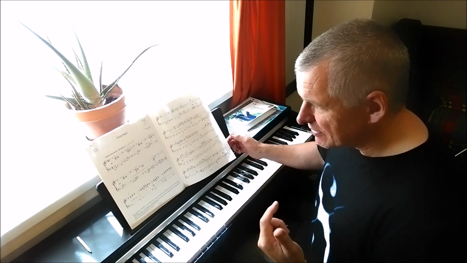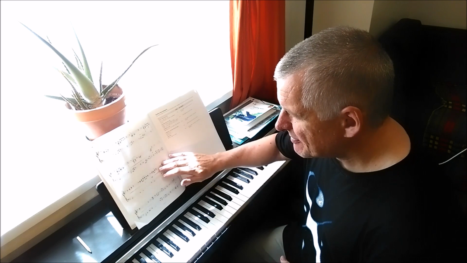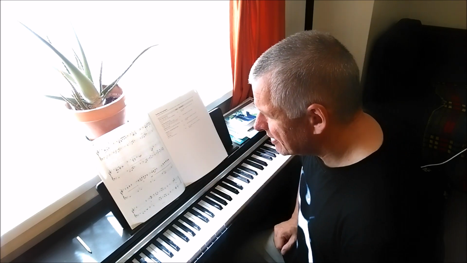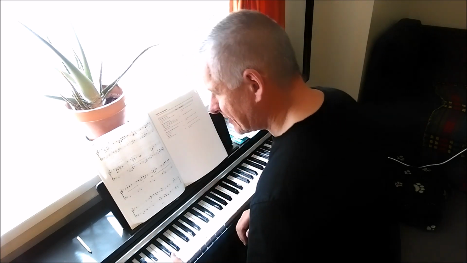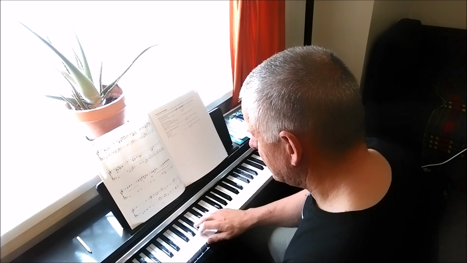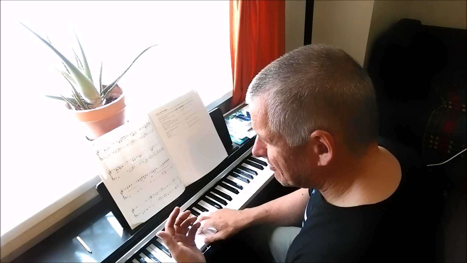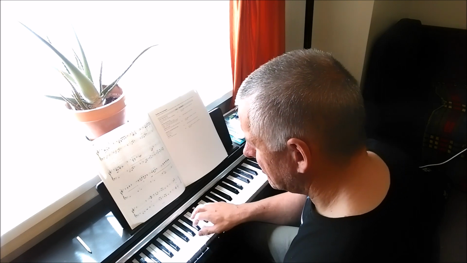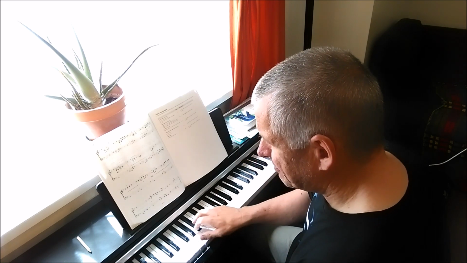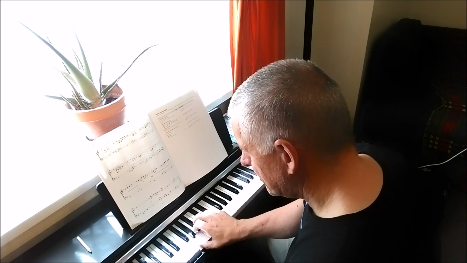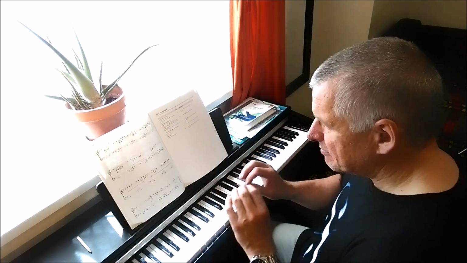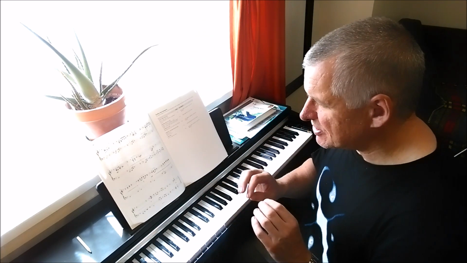Another example of where rhythms are very similar but different is over on the last page, where in bar 31 and bar 37 you might again be tempted to play them the same. So bar 37, you might want to play bar 33 the same, but it should be different. Be sure to make the difference between these two.